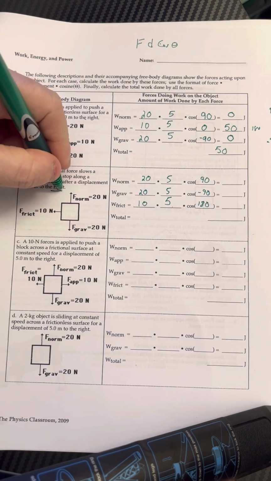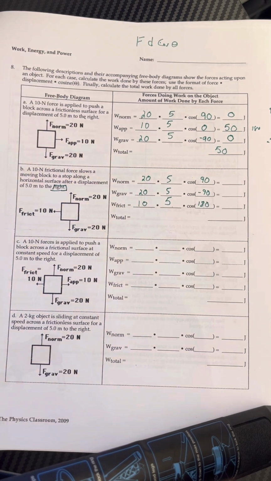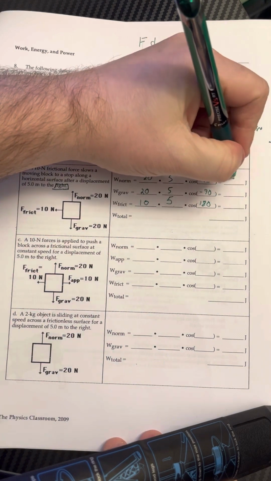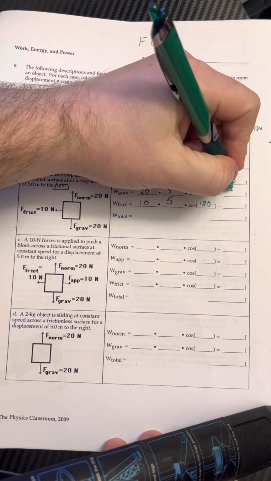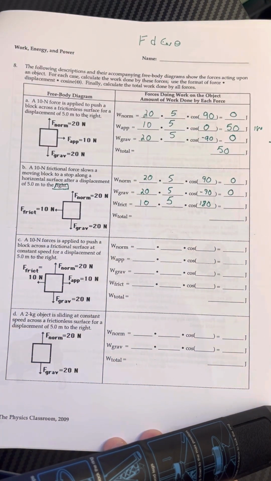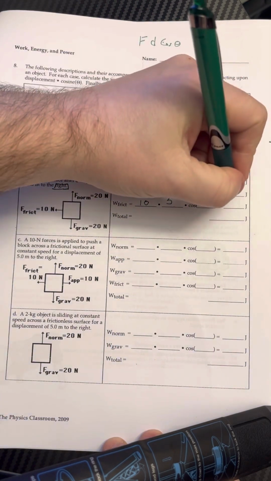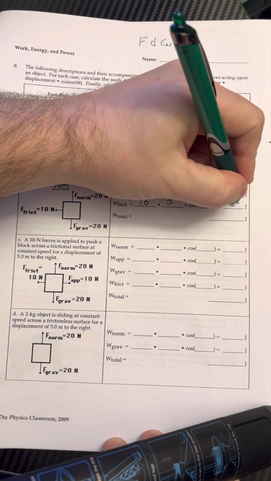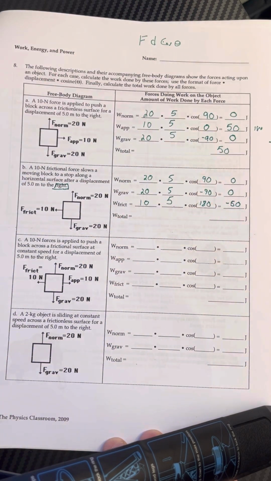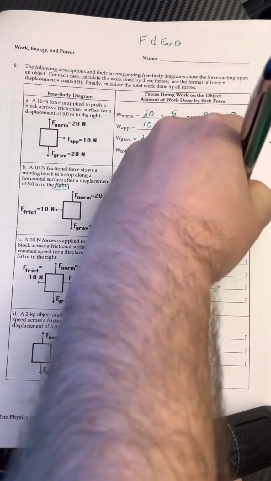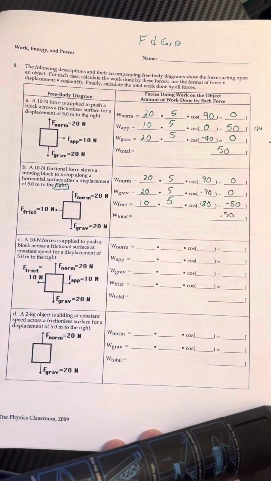Remember they said it is moving to the right, whereas the force of friction is to the left. So let's do the math. Punch that in on your calculator. We got 0 work on that, 0 work on that, and then the force of friction, remember it's slowing it down, should give you negative 50. So our final work should be negative 50.